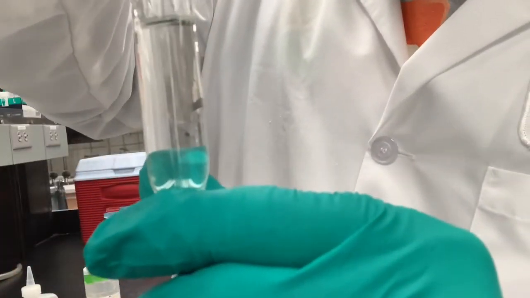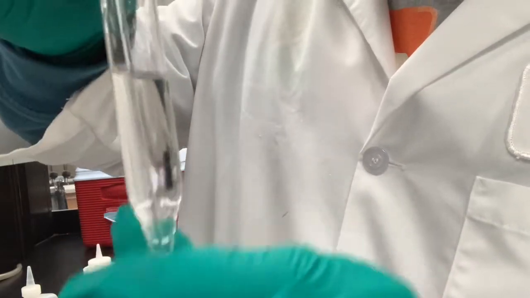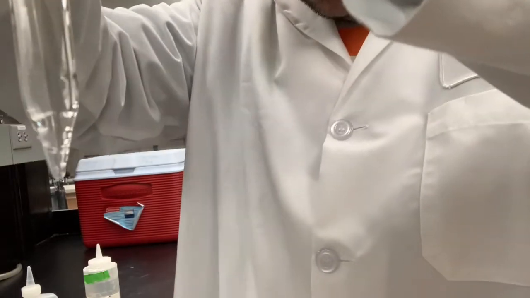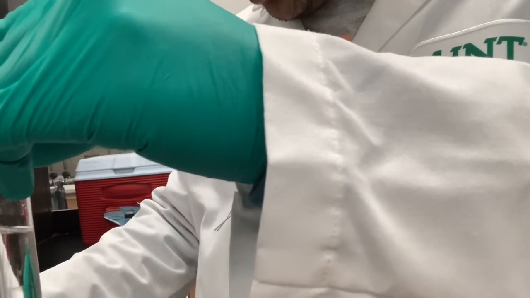So again, we should be seeing the meniscus, or the layer separation, to decrease in height. This is kind of difficult to do for the camera and for myself, but I'm just going to do my best.